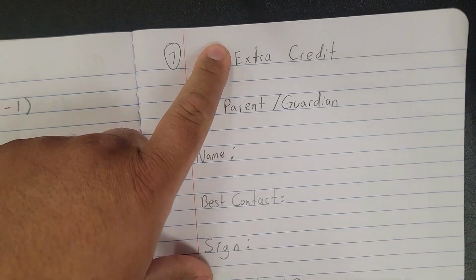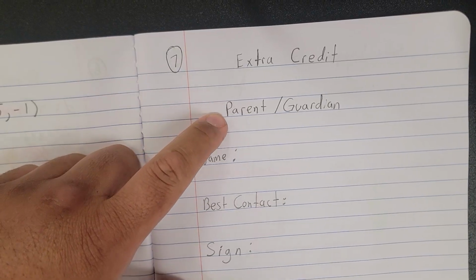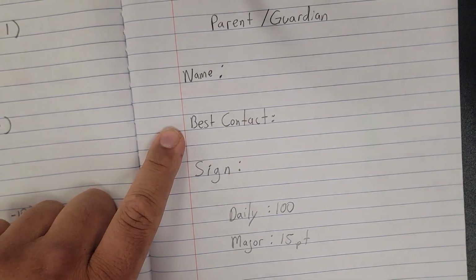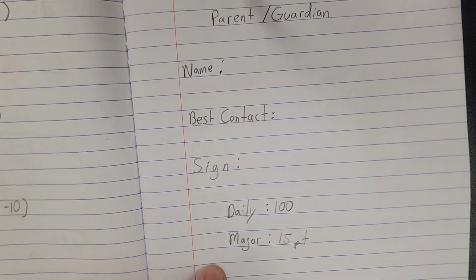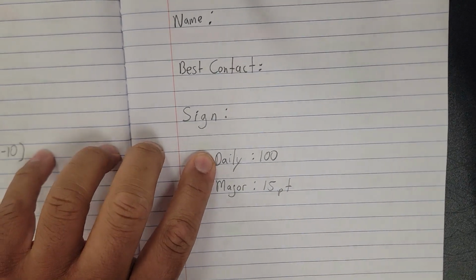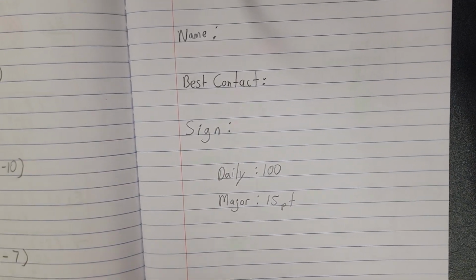All right, page 7 was the extra credit one. This is where your parent or guardian put their name, best contact info. All right, they have to sign it. And then I decided that y'all can choose the extra credit, either daily or major.